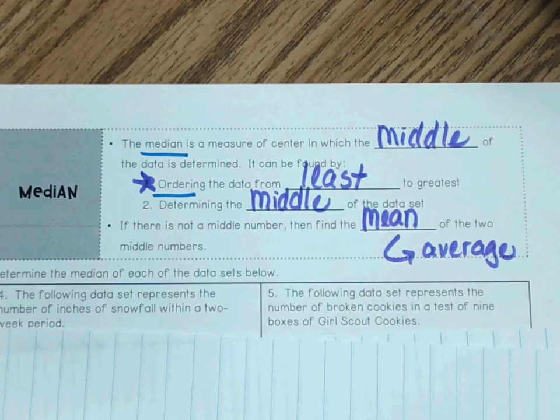We're on the back side of our notes, and we're talking about median. Median is the measure of center in which the middle of the data is determined. The most important thing you need to remember about median is that you have to order your data from least to greatest.